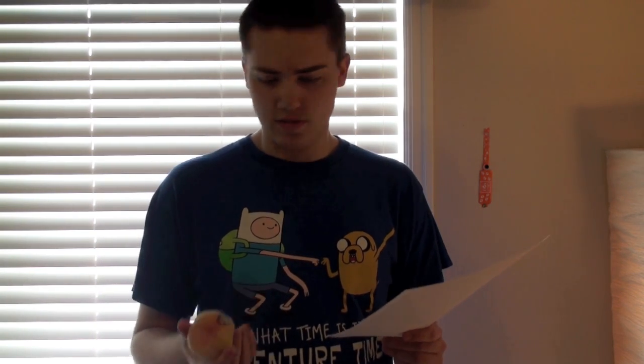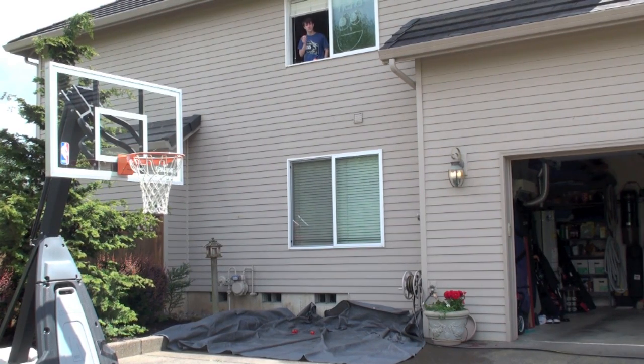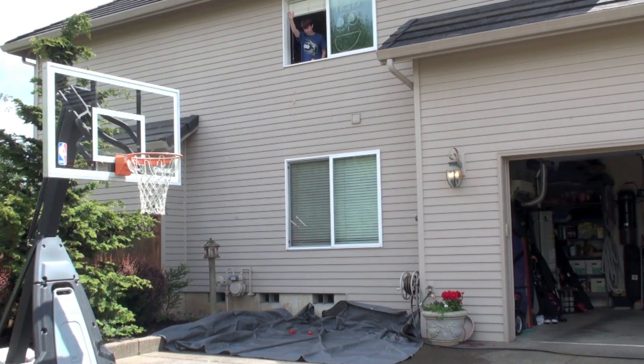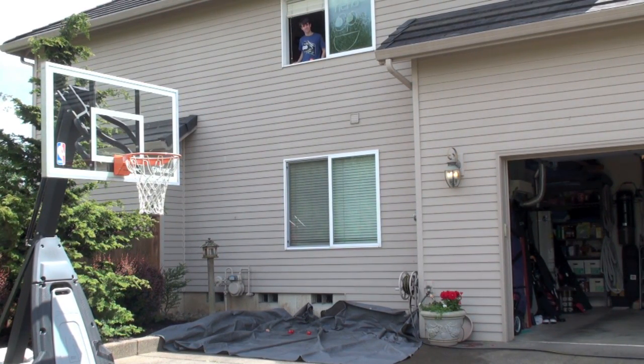Alright, now we have 2 peaches to drop. The first one is 0.096 kilograms, the second 0.091 kilograms. And that equates to an impulse of negative 0.93888 Newton seconds and negative 0.88998 Newton seconds. Peach number 1. Peach number 2.